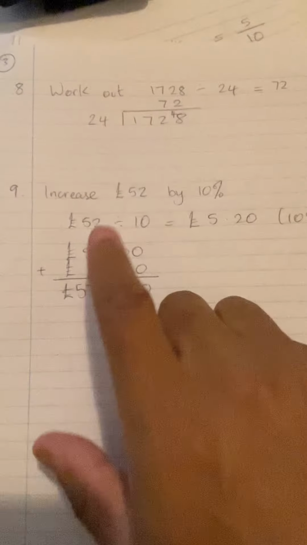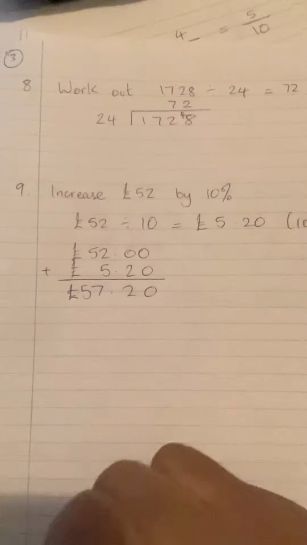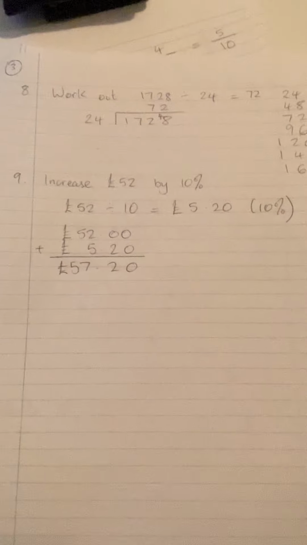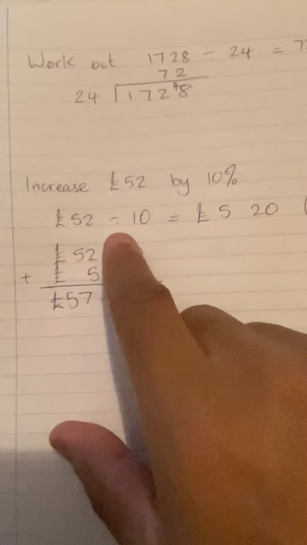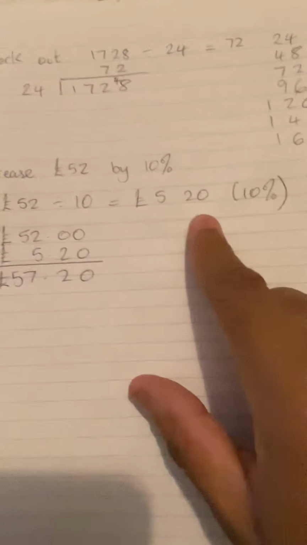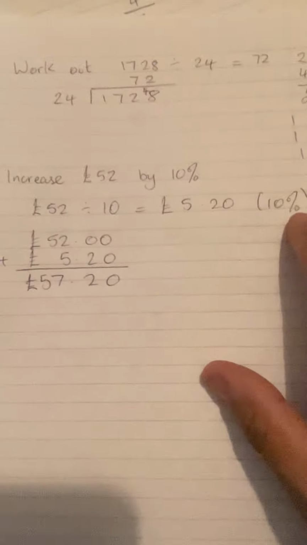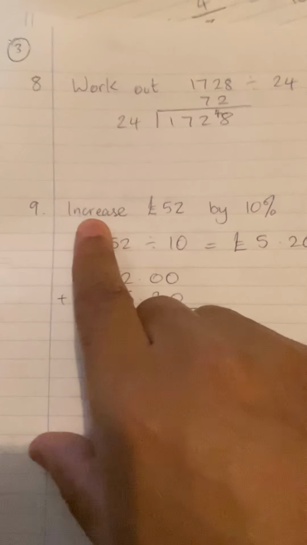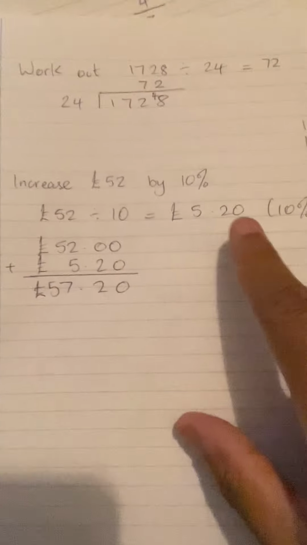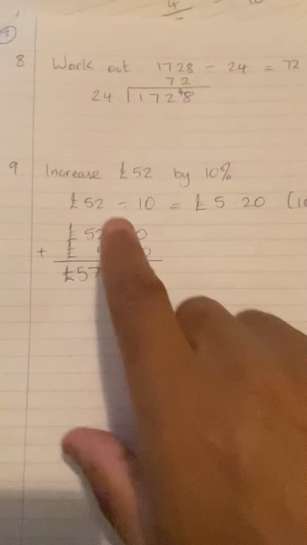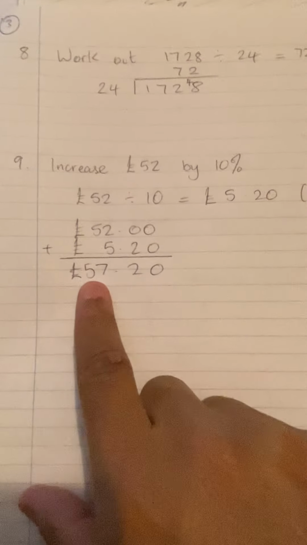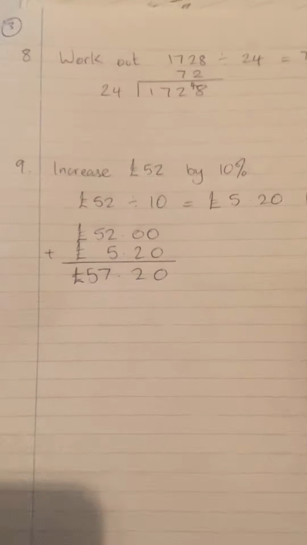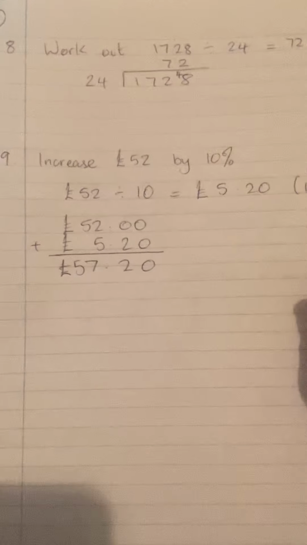Then the last one, increase £52 by 10%. To find 10% of something, you always divide by 10. £52 divided by 10 is £5.20, and that's 10%. They said to increase £52, so I've got to take that £5.20 and add it to 52, which is what I've done here, and I end up with the answer of £57.20. So that's your final answer.